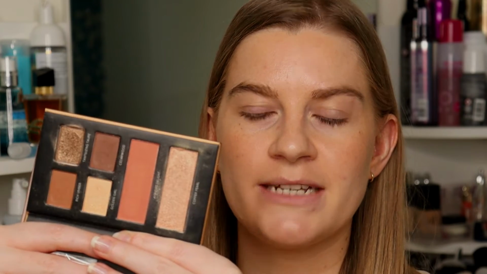And then also I have a shade here called Apricot Delight. So this is more of a peachy shade, but again it's quite muted, but you can tell it has some warmth in there. I'm going to start off with that Apricot Delight shade, and I'm going to use the same brush that I used for my bronzer.